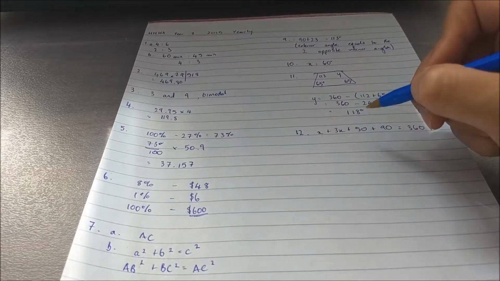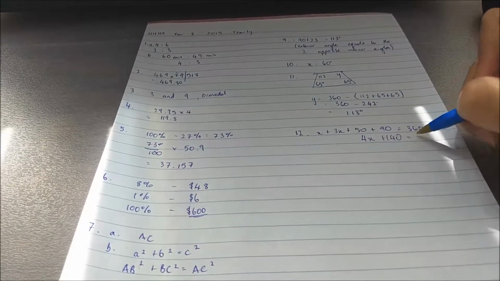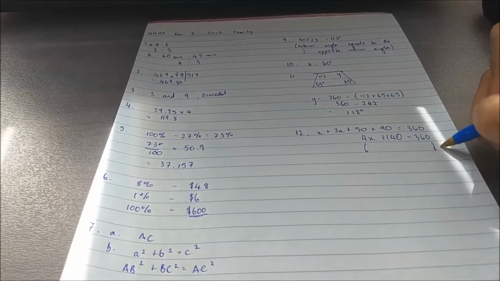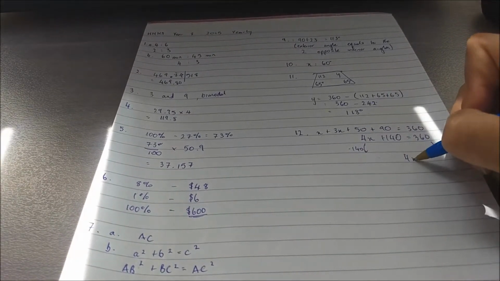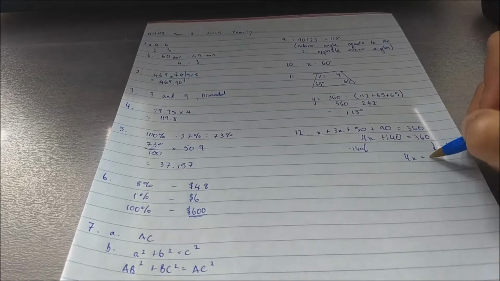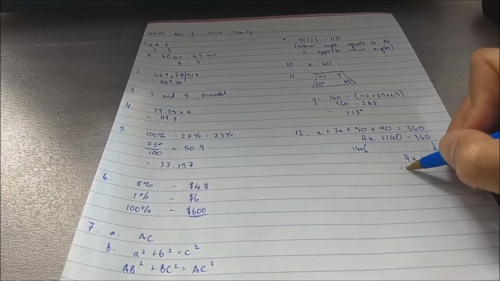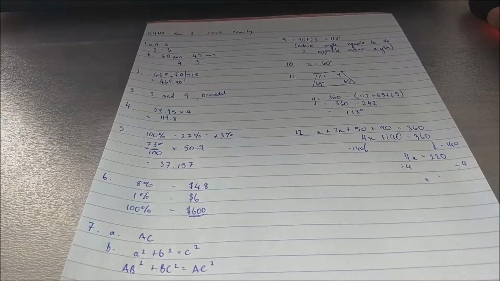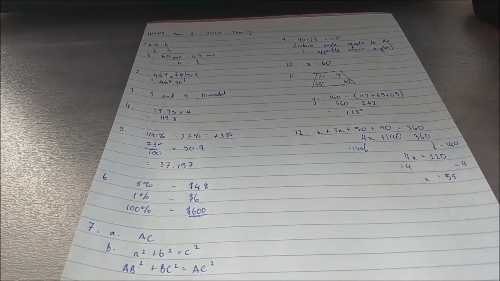Just collect the like terms. x plus 3x is 4x. 50 plus 90. Then subtract 140 from both sides. 4x equals 220. Divide both sides by 4. x equals whatever that is divided by 4. 55. Oh yeah, 55.